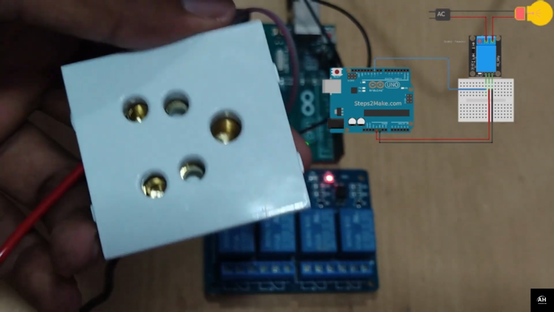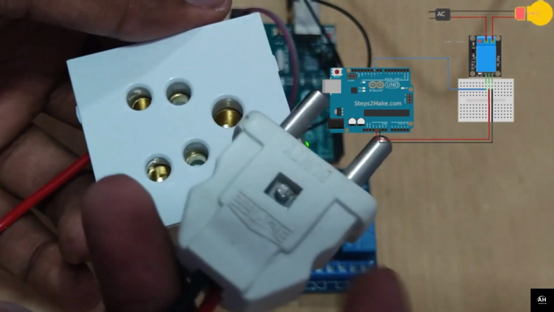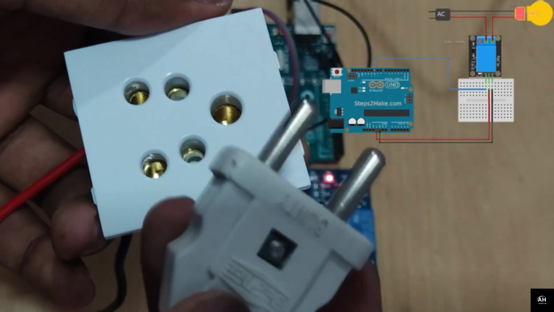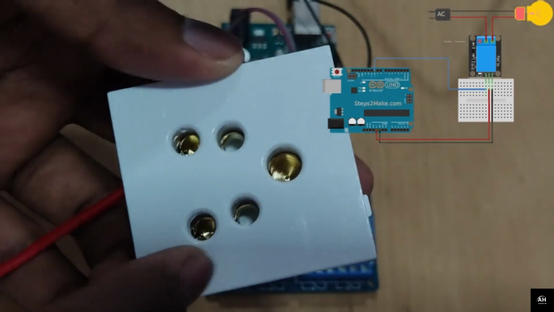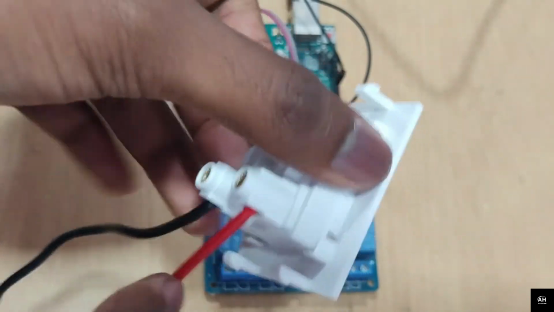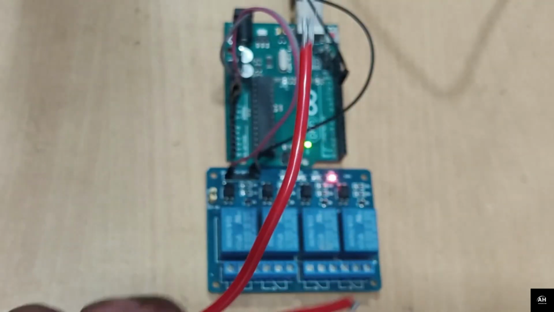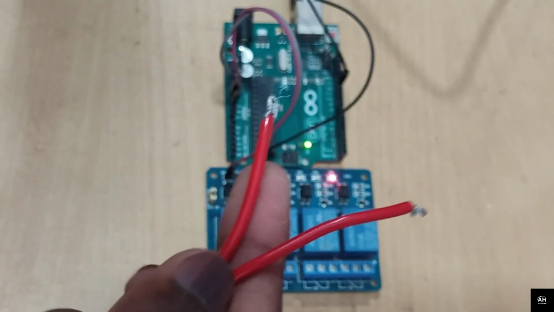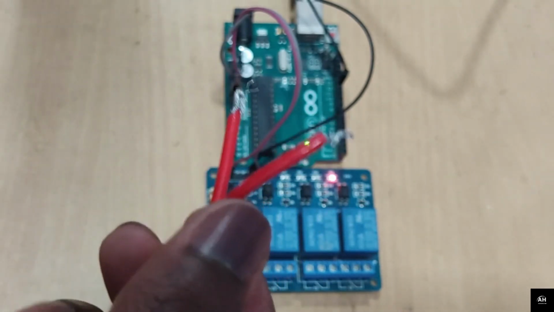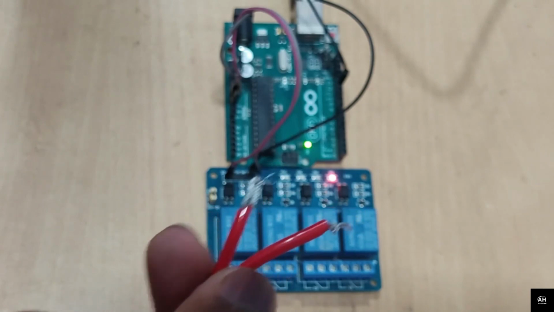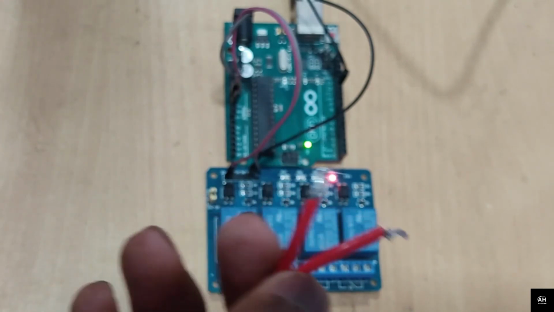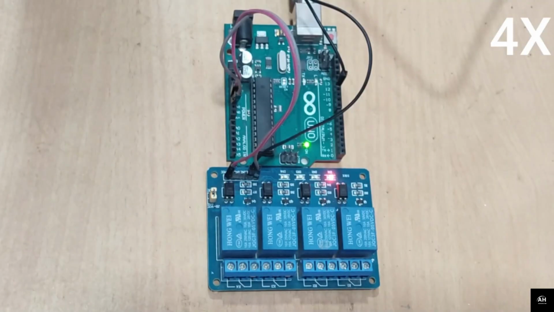We are using the same adapter and the power pin, and we have just replaced the bulb holder with this socket. We have connected the ends here, and we will have two outputs, which we will connect to the negative and the neutral of the relay module. So let's try connecting it with the relay module.